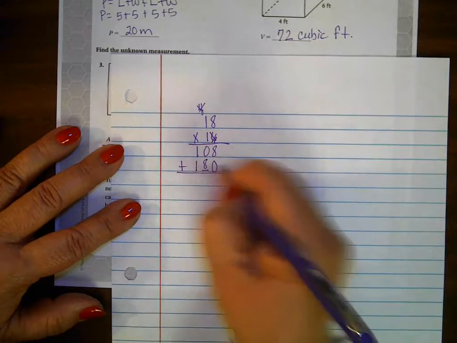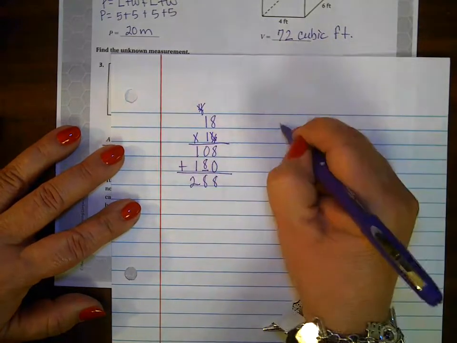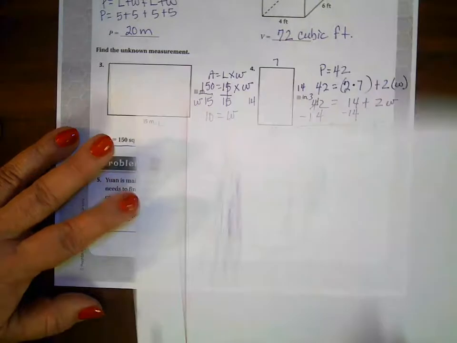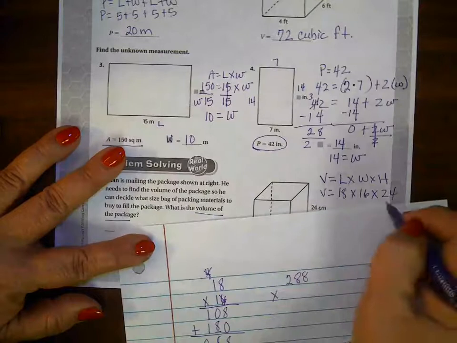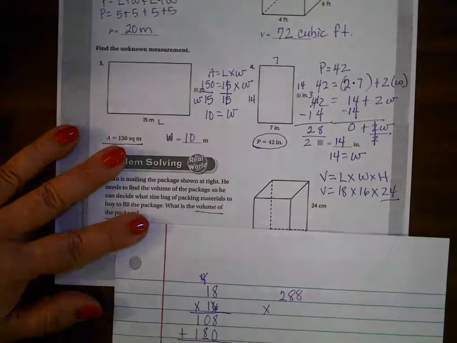And now I'm going to add those up. 8, 8, 2. So I have 288. I'm going to take my 288, I'm going to multiply that by 24, because that is my height. Remember, that's how many rows you have. 24 rows going up.